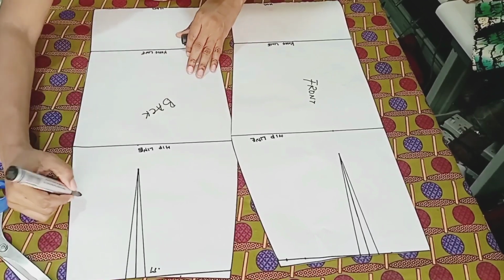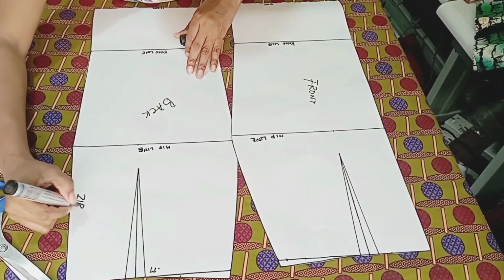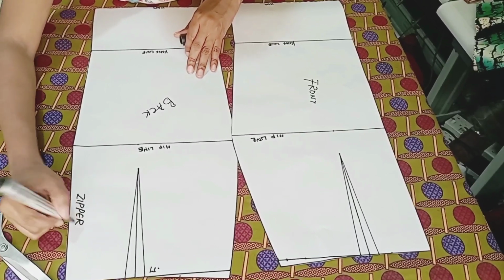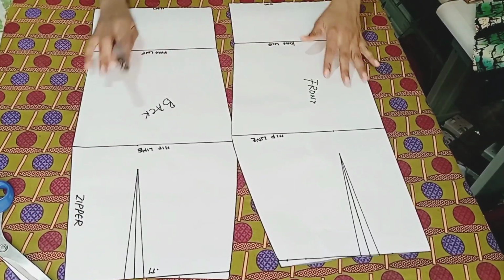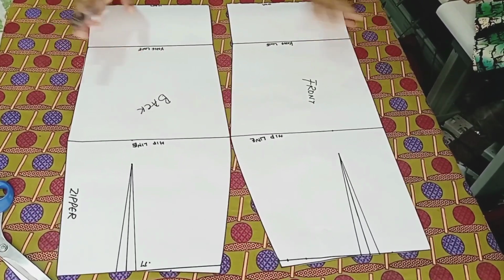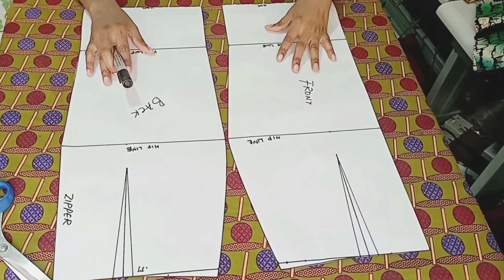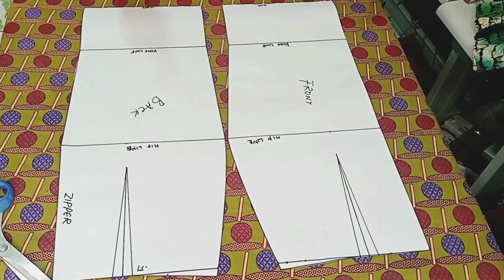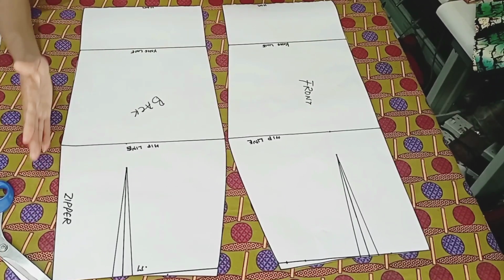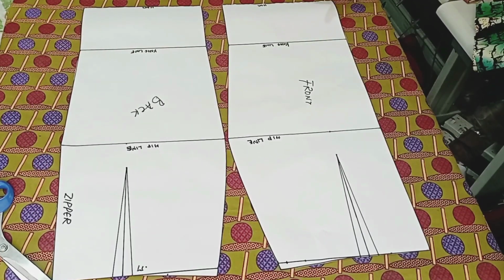This is going to be the zipper area. Remember that I didn't add any seam allowance. I have not added the seam allowance to this block. So when you transfer it to your fabric, don't forget to add your seam allowance for sewing, your zipper seam allowance, and all of the other seam allowances that you will be needing.